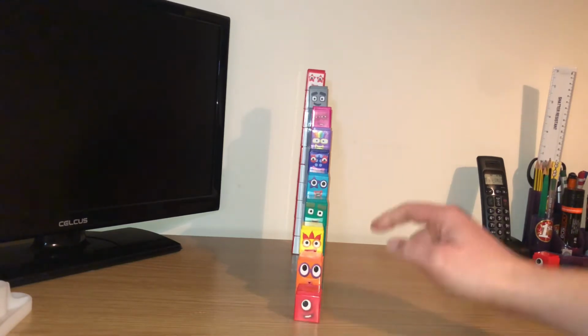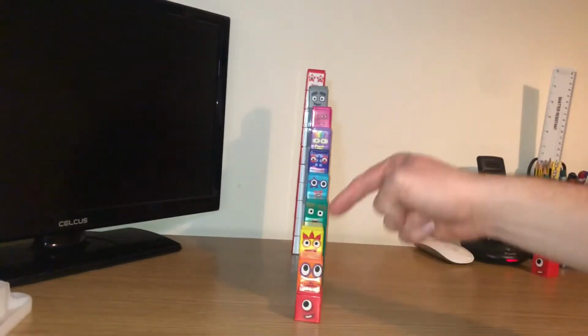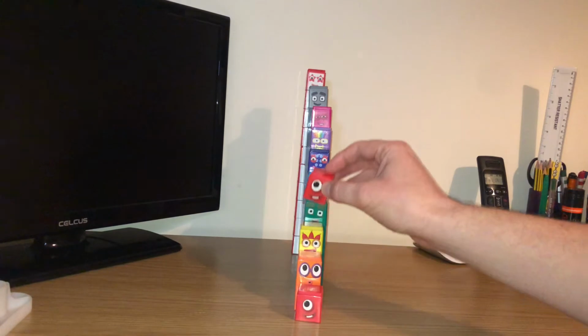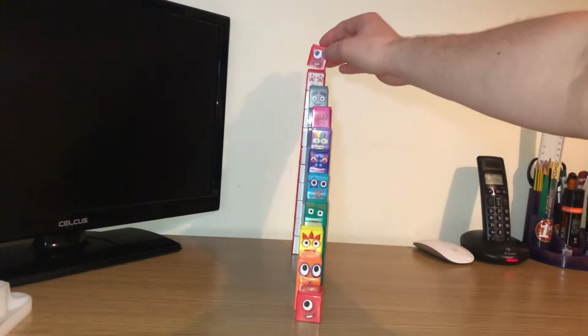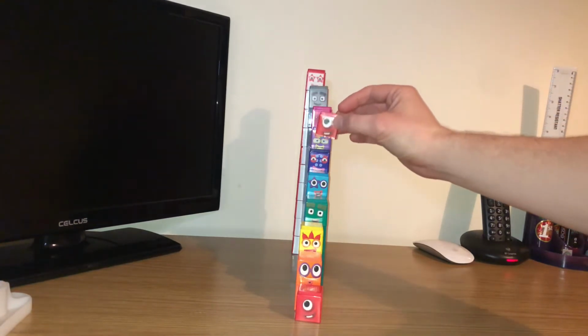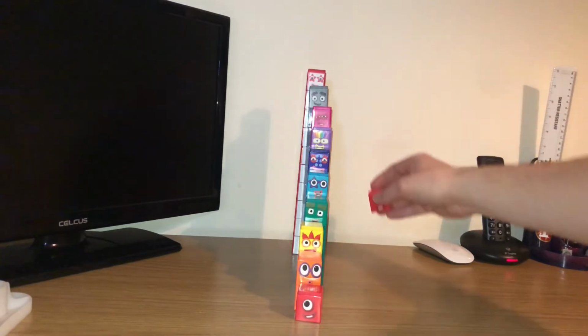Now if we look at it this way, you know when we were doing it yesterday, we just added 1. You can see it going up the stairs. But this time we took 1 away as we go down the stairs. So we start with 10 and we took number 10's head off.